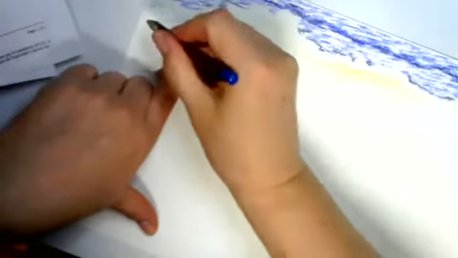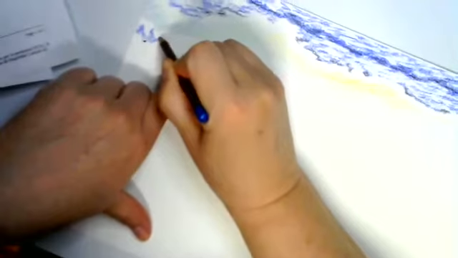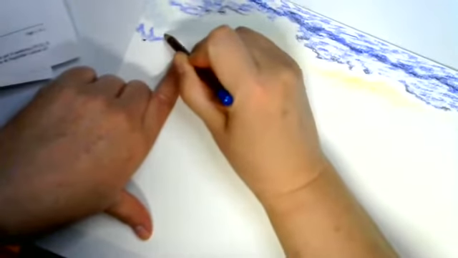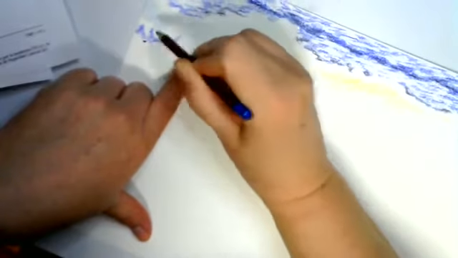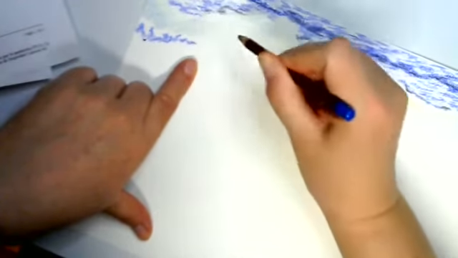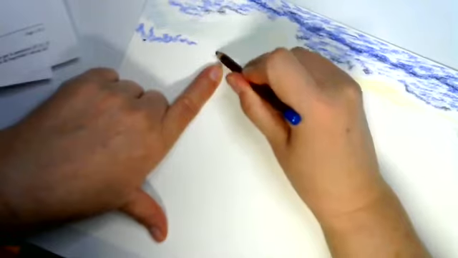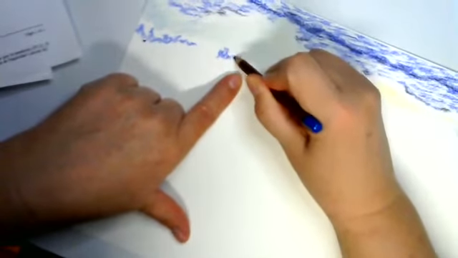Pretty undefined, so I'm just going to come in with my blue and make some nice dark kind of squiggles, trying not to be too conforming, trying not to get too uniform. Okay, and then come over a little bit, trying to keep an eye on the shapes that are on our image.